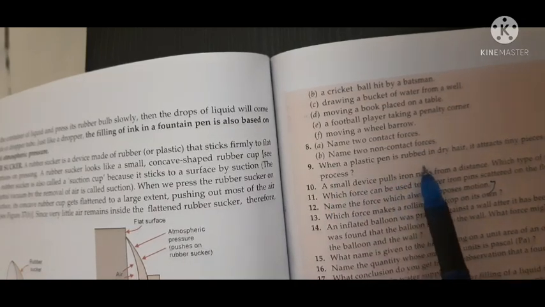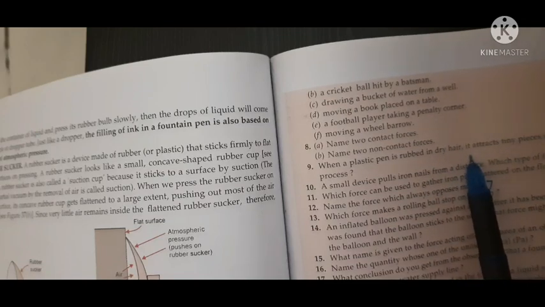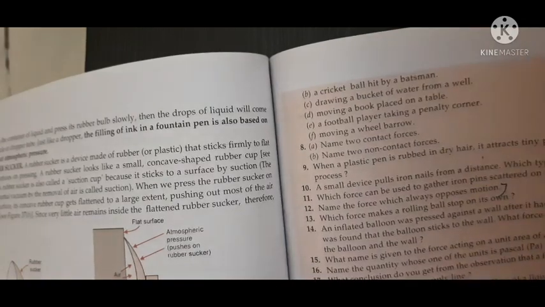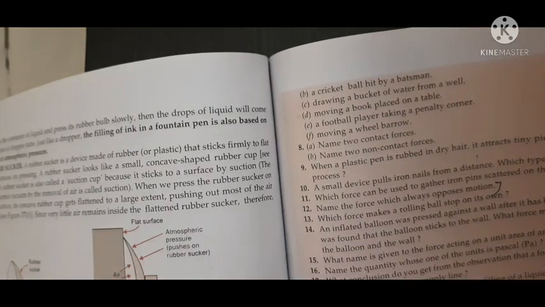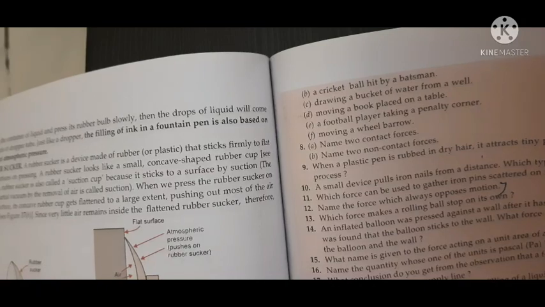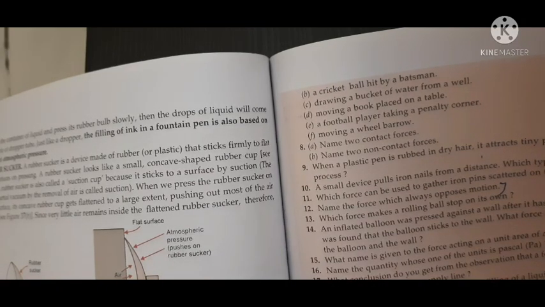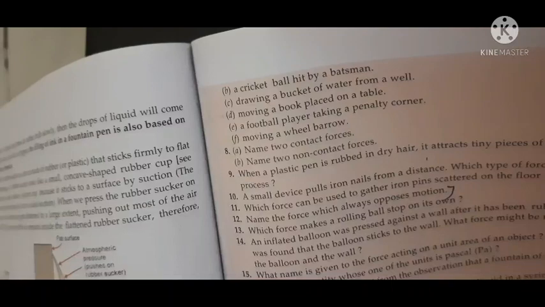When a plastic pen is rubbed on dry hair, it attracts tiny pieces of paper. Which force is involved in this process? So what is the force that is involved in this process? That is electrostatic force. Now next question, see in your books, question number 10.